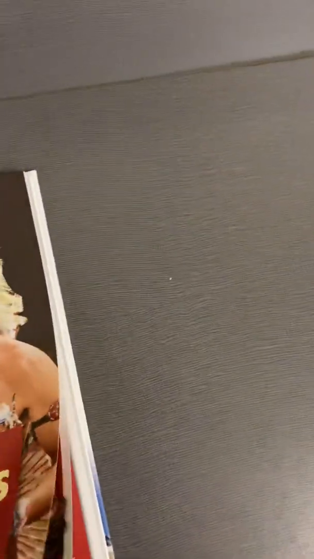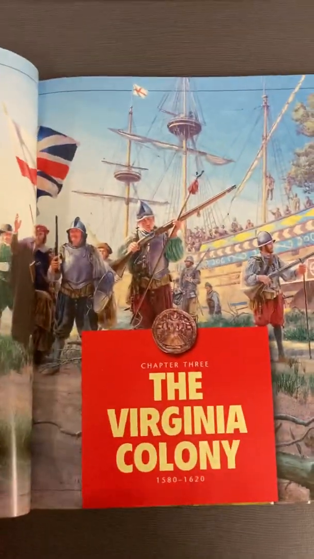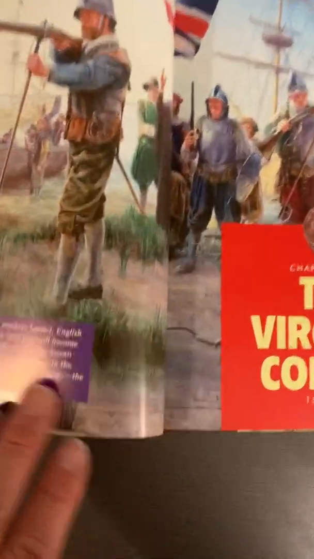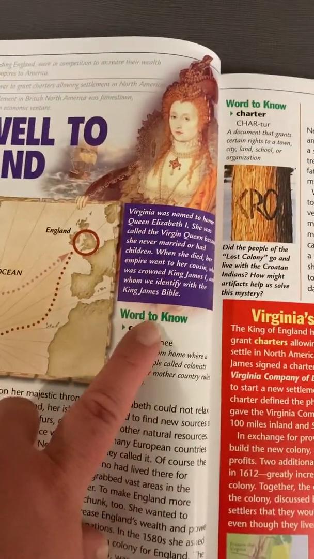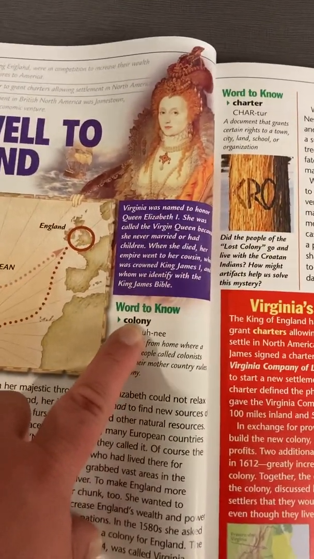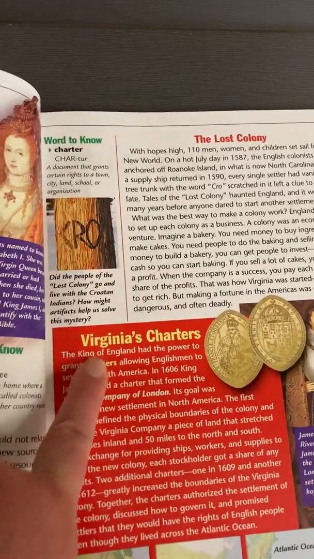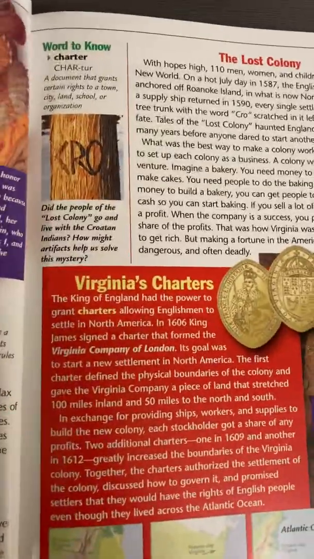So let's say I'm going to page 48. Here we go, Virginia colony. So on this page, I have an illustration. I also have words in a box that probably tell me about the illustration, like a caption. As I turn on, I see a title. I see subtitle with words to know, and then a word in bold print. I see a boxed section of text with a subtitle and some bolded words. I see pictures with captions in purple boxes.